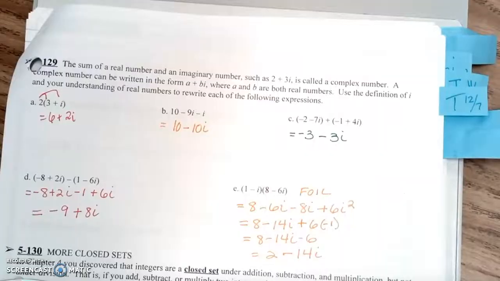Question 129 says the sum of a real number and an imaginary number, such as 2 plus 3i, is called a complex number. A complex number can be written in the form a plus bi, where a and b are both real numbers. Use the definition of i and your understanding of real numbers to rewrite each of the following expressions.